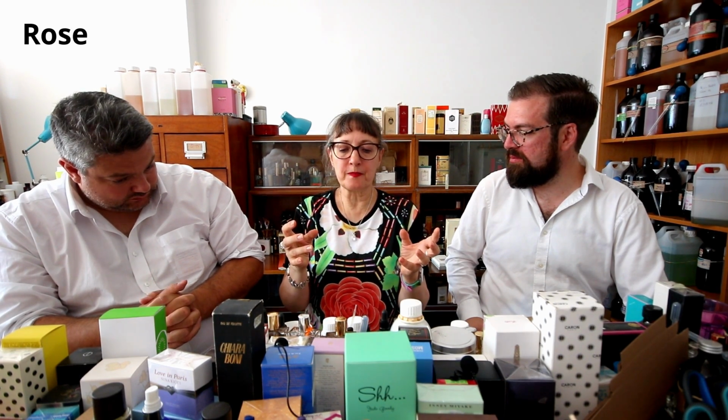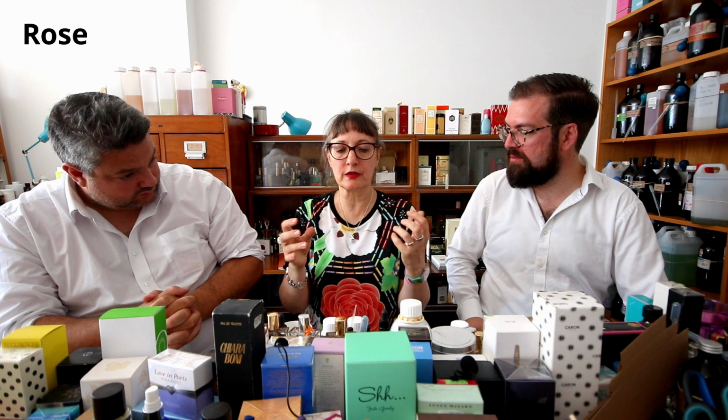But Paul Smith Rose is entirely synthetic, and I think you cannot find a more beautiful, perfect rose fragrance than Paul Smith Rose. Like £30 a bottle, it's nuts. But no roses were harmed in the making of Paul Smith Rose. I've not tried that. I must. Oh, you must.